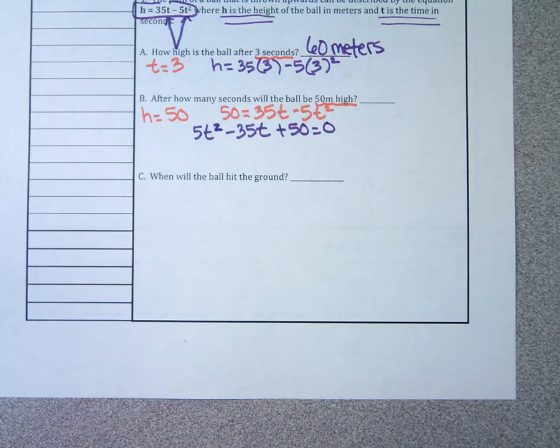Who wants to factor it? Who wants to do the quadratic formula? Who didn't raise their hand? Almost everybody. I want everyone to vote. Who wants to factor? Who wants to do the quadratic formula?